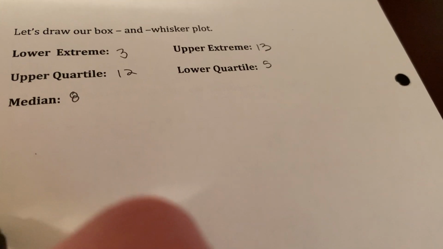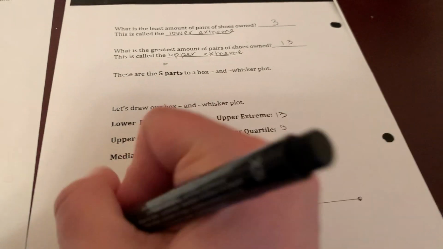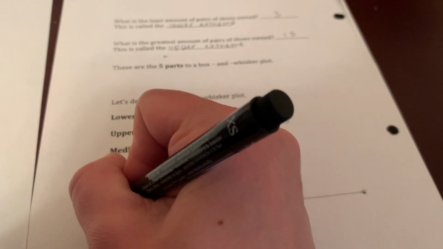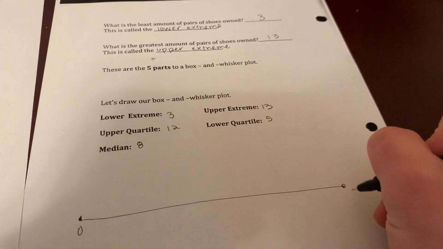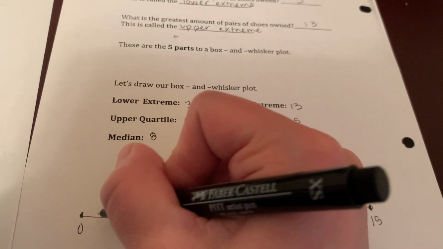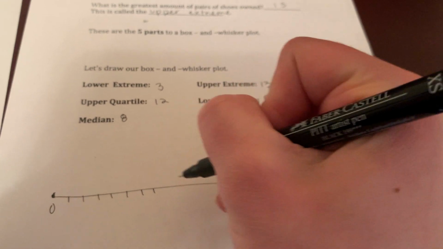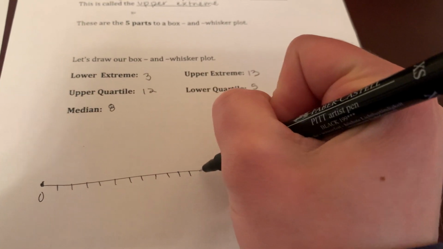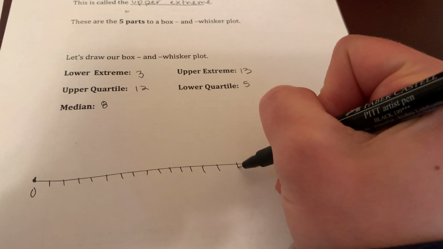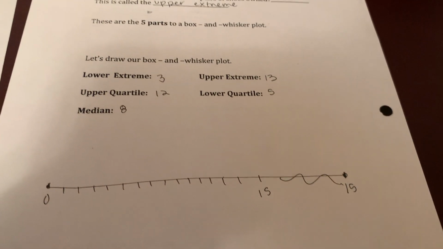You would get a ruler and you make this prettier, but I'm using one hand and holding an iPhone, so it is what it is. So let's see, 0 to 15. 1, 2, 3, 4, 5, 6, 7, 8, 9, 10, 11, 12, 13, 14, 15. Ignore that. Okay, because you want them the same space apart.